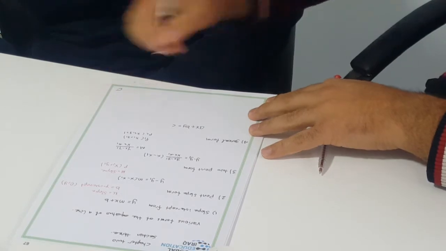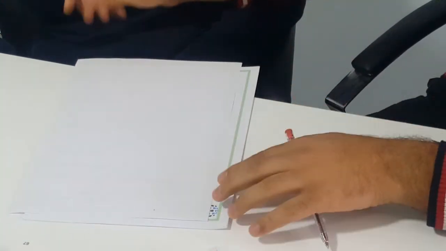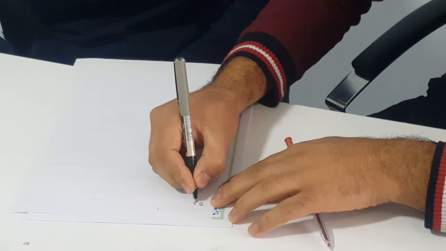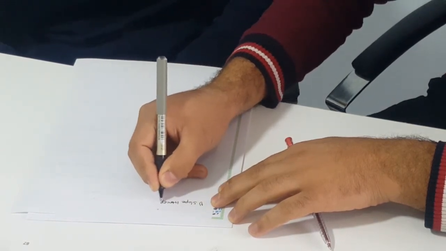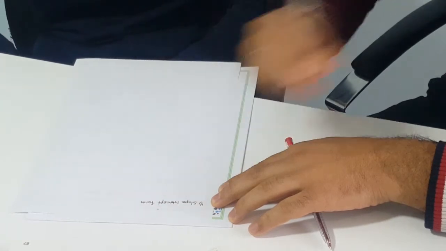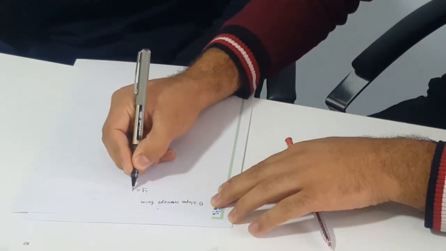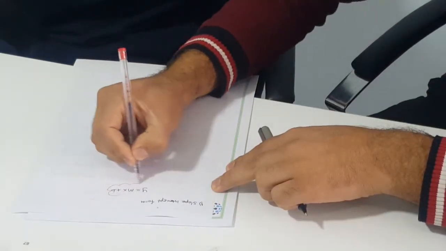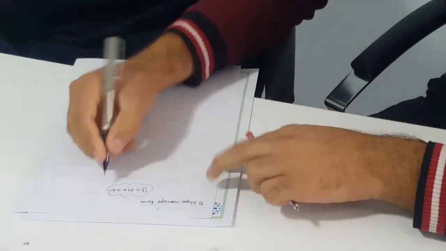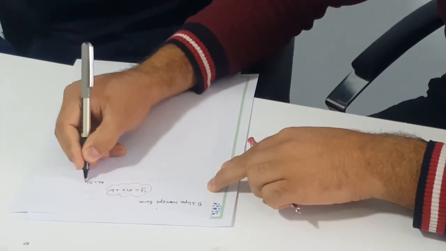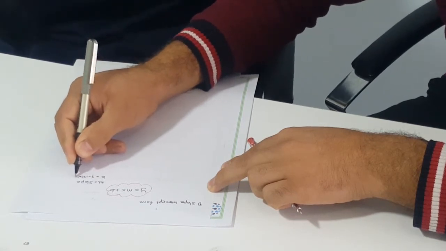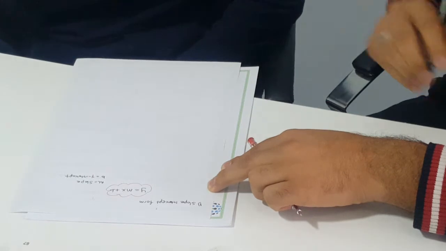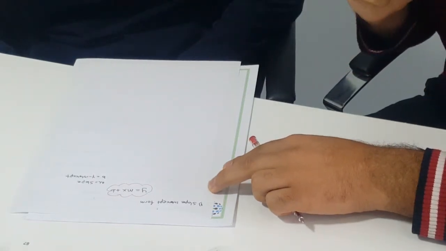This is page 1. Slope intercept form. We have an example for slope intercept form. Y equal to mx plus b. This is the y-intercept form. M is what? Slope. B is what? Y-intercept. Okay. We are going to show you some examples.